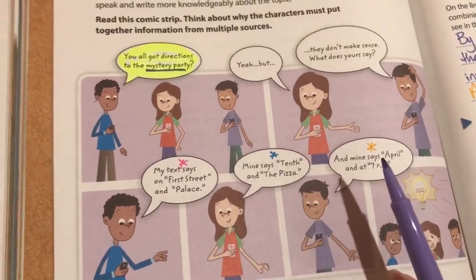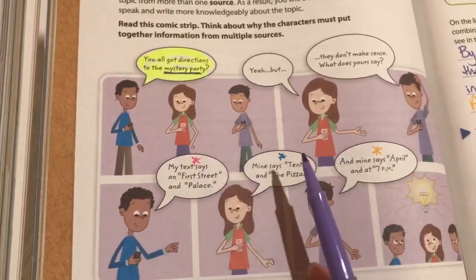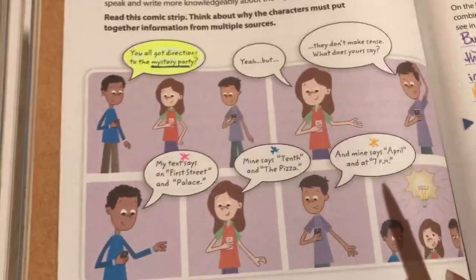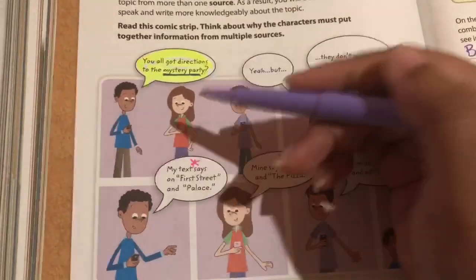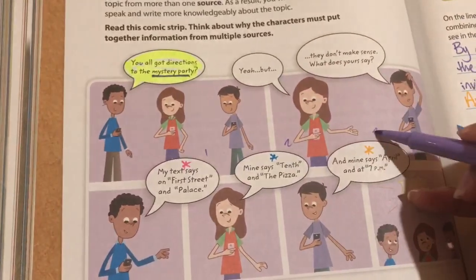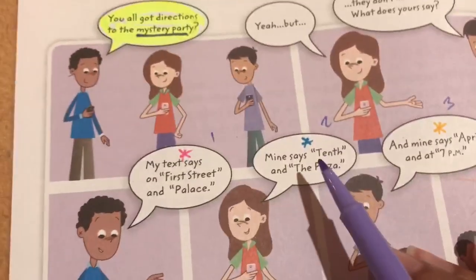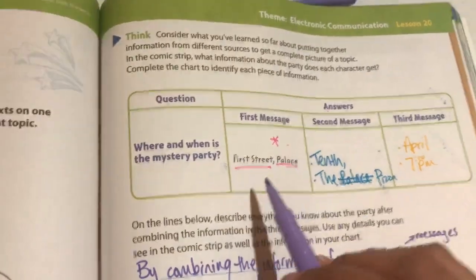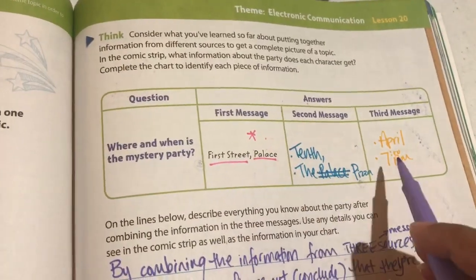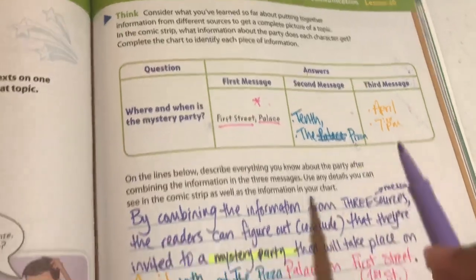Think about these three bubbles as three different texts. They are three different text messages, so think of them as source 1, source 2, and source 3, okay? And the topic is the mystery party, all right? I've color-coded it in pink, blue, and yellow. And again, pink, blue, and yellow, all right?